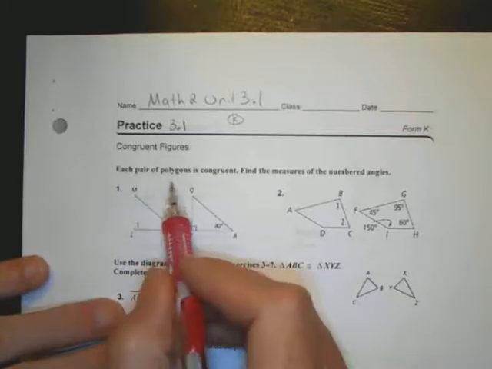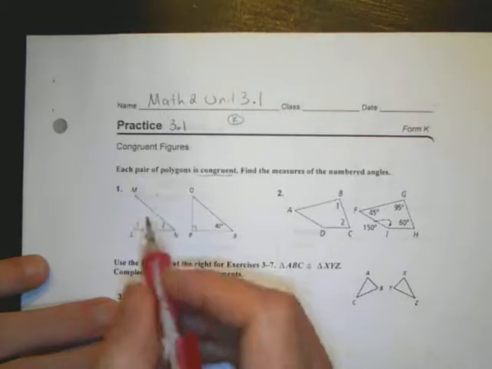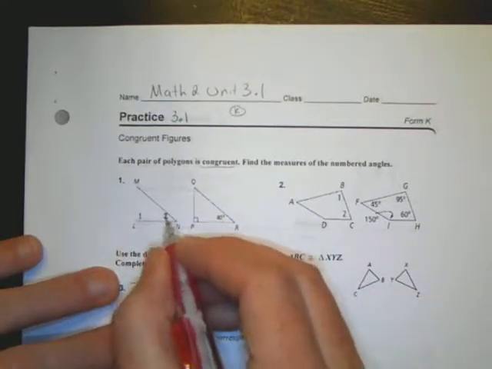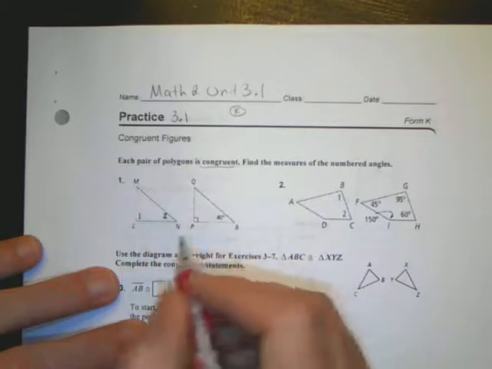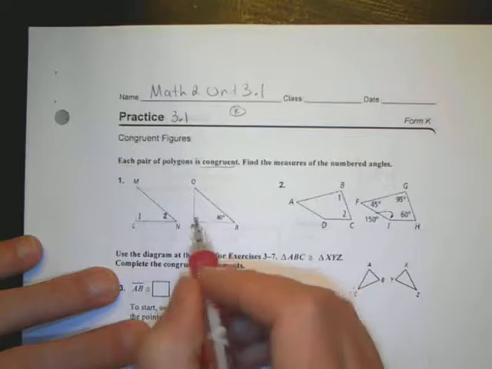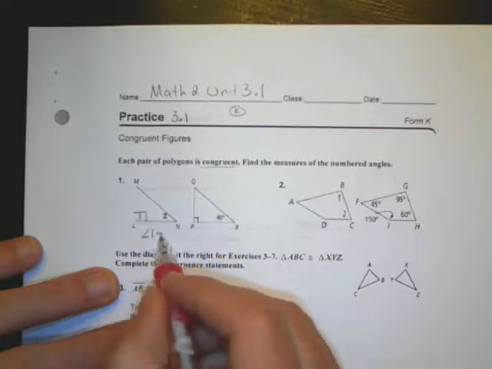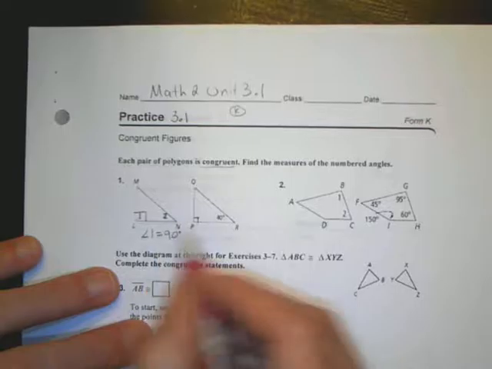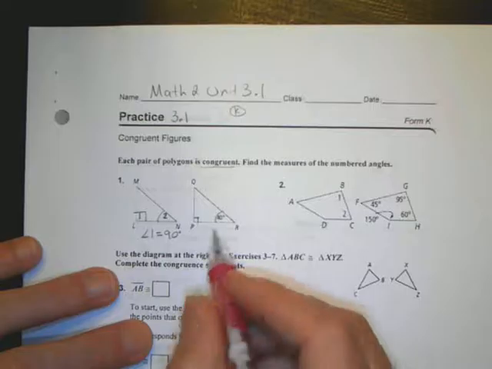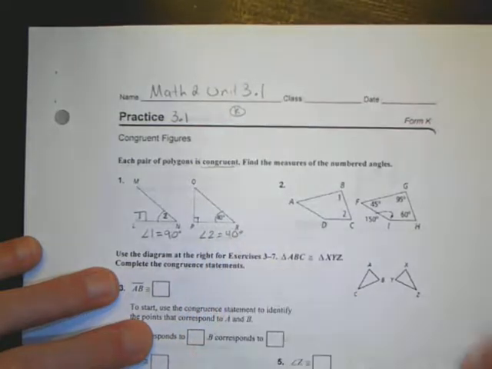It says each pair of polygons is congruent. Find the measures of numbered angles. It's a little blurry in the video to read here, but you have a 1 and a 2, and we're looking for what those angles are going to be. Because the pair are congruent, and I look here at how it's organized, I have a right angle in this corner, which makes my angle 1 equal to 90 degrees. And my corresponding angle for 2 over here is going to go along with that 40 right there. So angle 2 equals 40 degrees. It's as simple as that, looking for the matching parts.